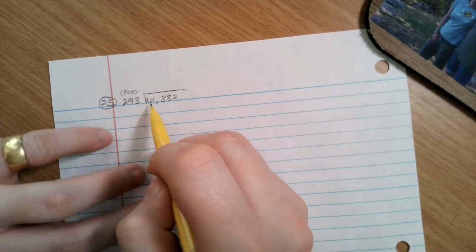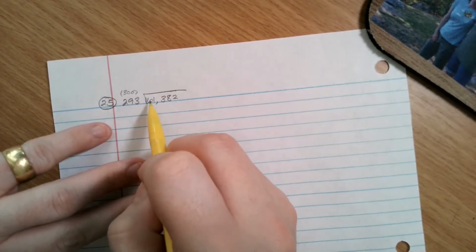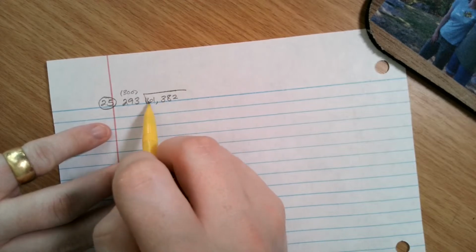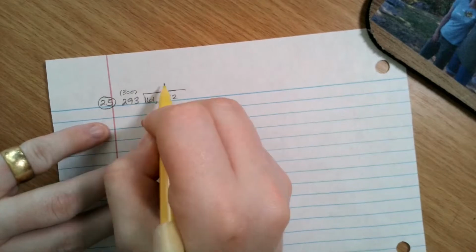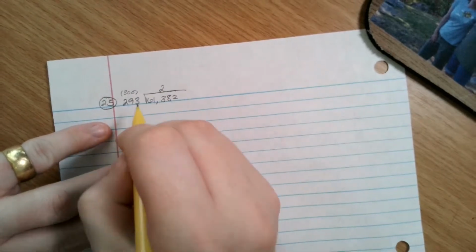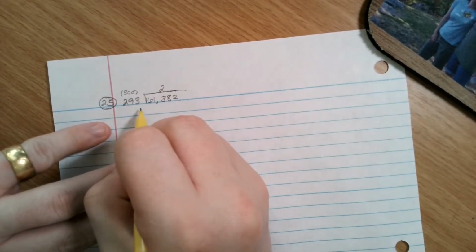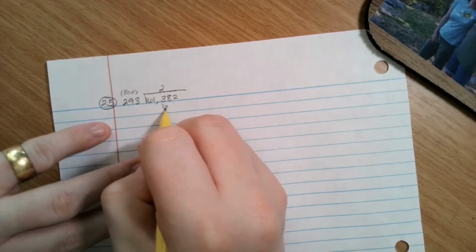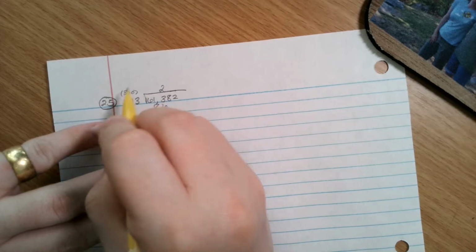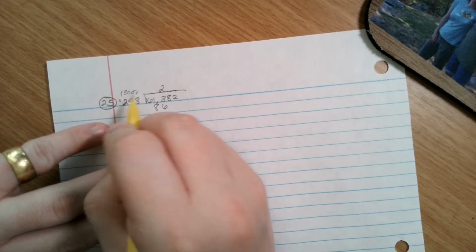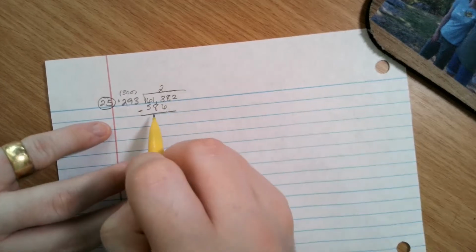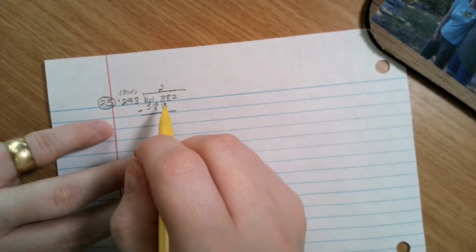So then we get 293 cannot fit into 6. 293 cannot fit into 61, but 293 can fit into 613 about twice. So 2 times 293 is 2 times 3 is 6. 2 times 9 is 18. Carry the 1. 2 times 2 is 4 plus 1 is 5. 613 minus 586.